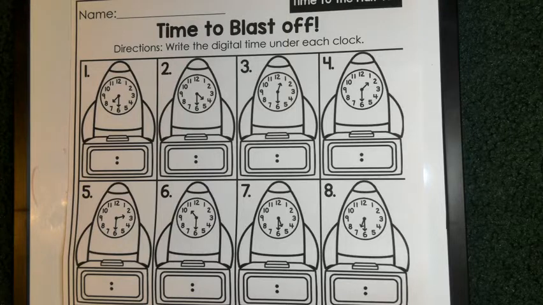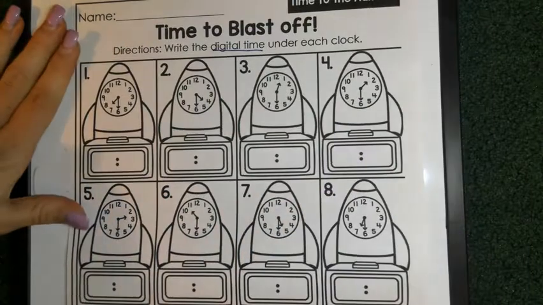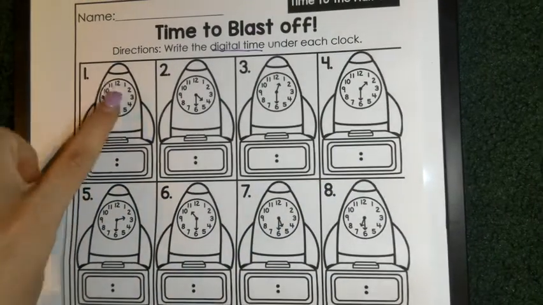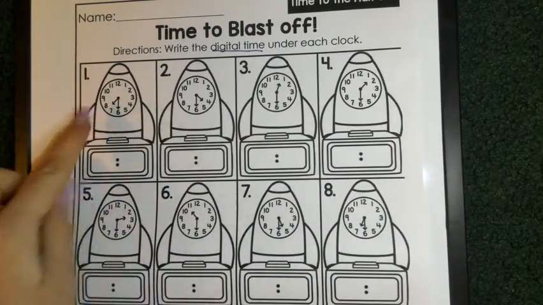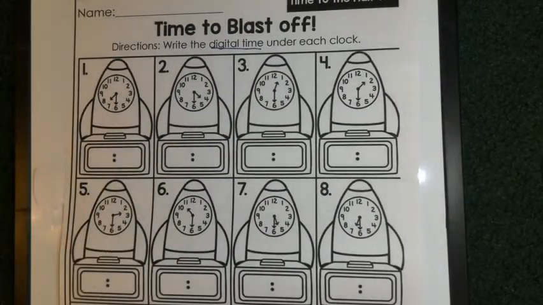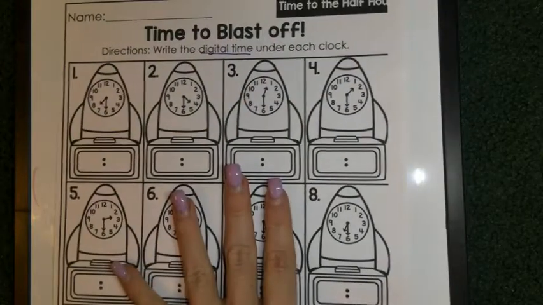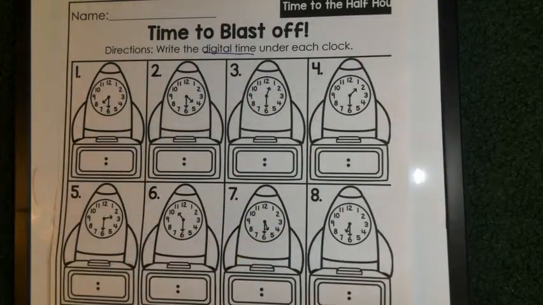Alright, so for our worksheet today, it wants us to write the digital time under each clock. So it gives us our analog clock time. We have to figure out what time it's reading on this clock and put it down in our digital clock. So let's do number 1. We'll do this whole first row together, and then I want you to pause the video and complete 5 through 12 on your own. So the first clock says this.